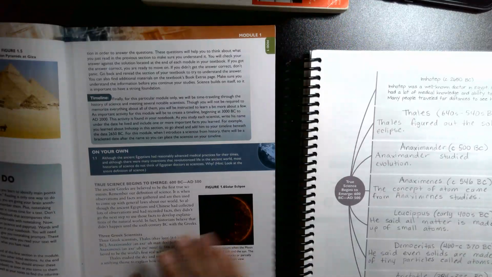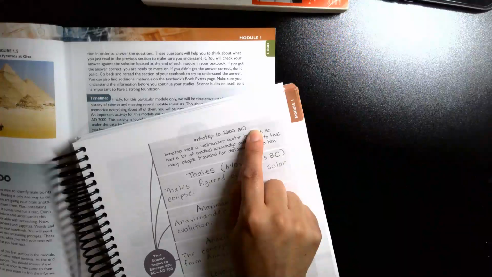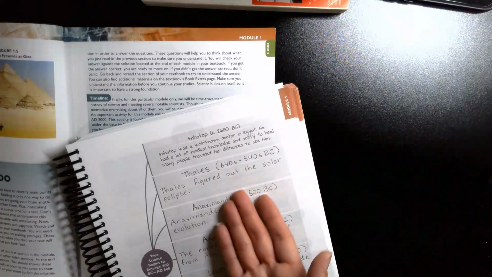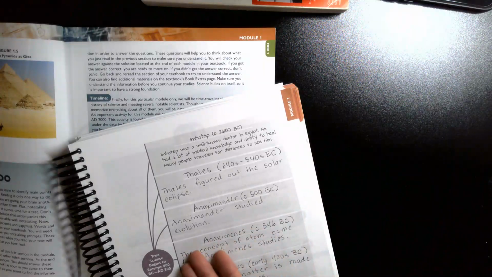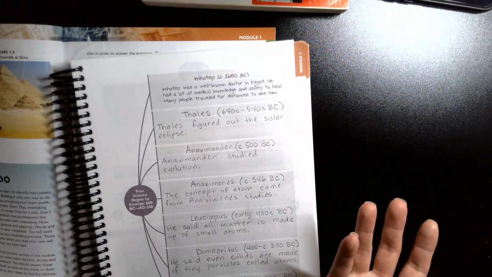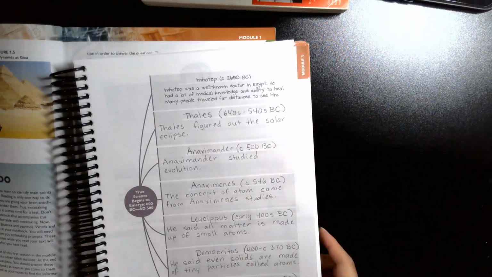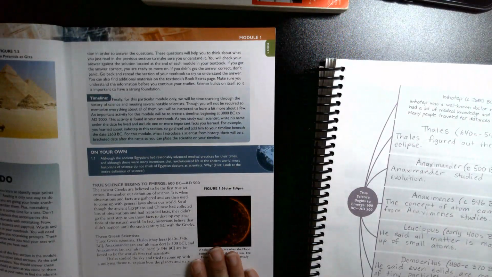So over here, you would just put in your notebook, the same way they did for Imhotep, you just put the time that he was alive, okay? You put a little bit about him, and then that's it. Like I put for Thales, he figured out the solar eclipse. Anaximander studied evolution, okay? Anaximenes, he came up with the concept of atoms, okay? So that's all. It can be just one sentence about what they came up with, okay?